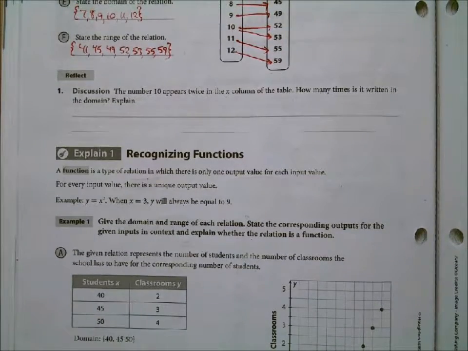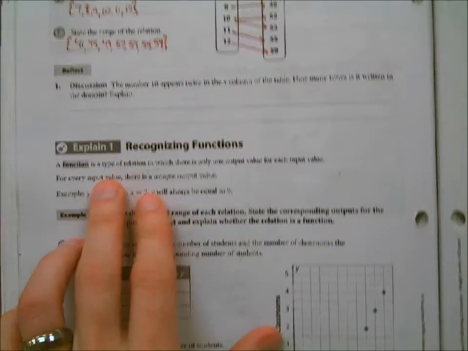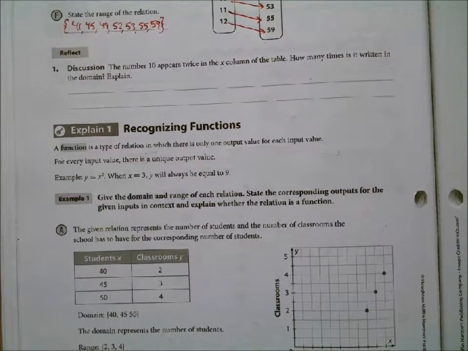So if you tuned me out because you're like, I got it, Mr. Widmeyer, tune me back in now, okay? Because we are going to talk now about functions, okay? And what a function is. Okay, a function is a type of relation. So you have this bigger umbrella term, relation, just showing that two numbers are related.